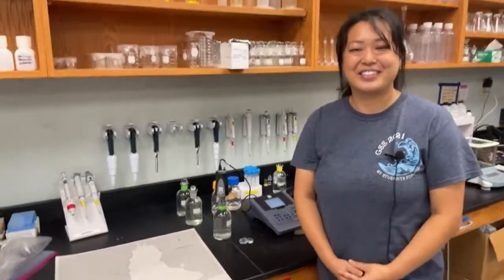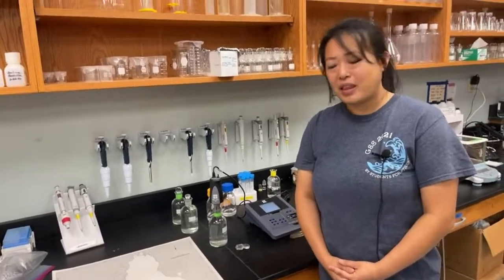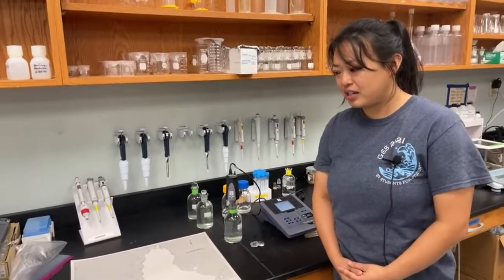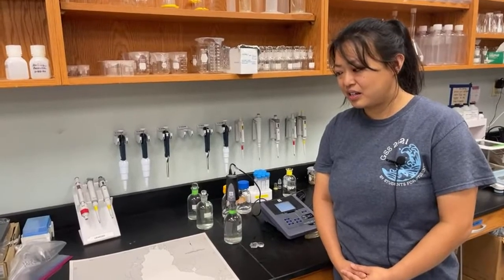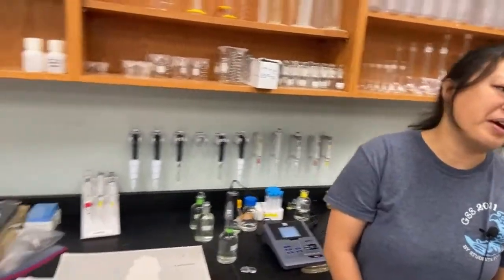So is there a big picture message that you'd like to leave folks with about hypoxia, about eutrophication, about the need for research and regulation? I think the big picture message is just something that we've been saying for a long time. My research is not novel in the fact that we're finding that nutrients have a big impact on eutrophication and phytoplankton growth.